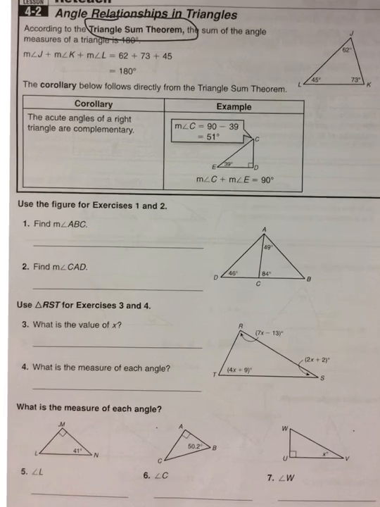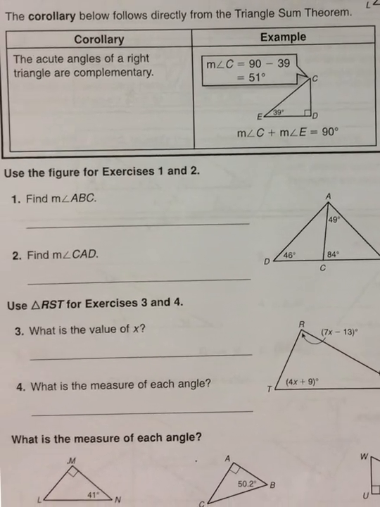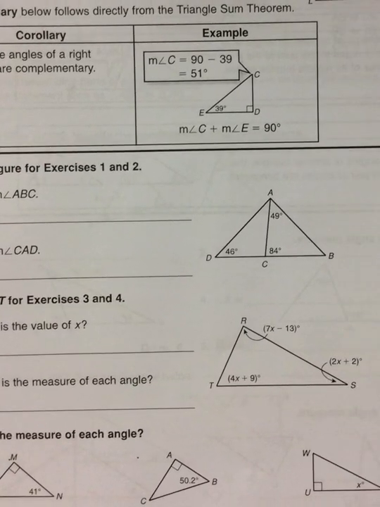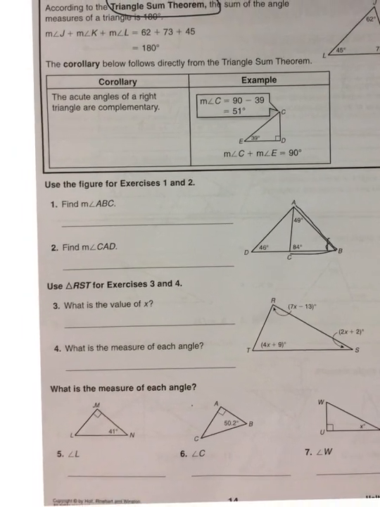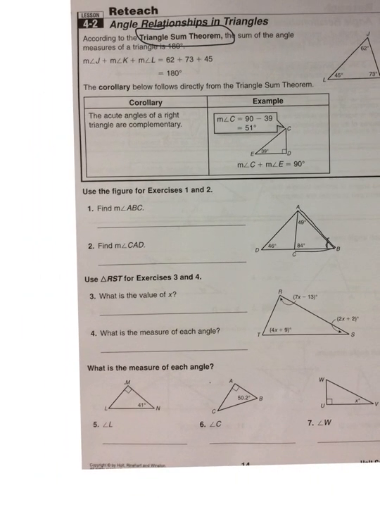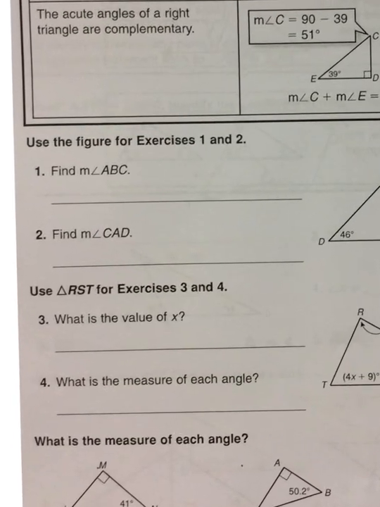They want you to find the measure of angle ABC. Angle ABC is this angle right here. You know that you have two given angles inside that triangle, 84 and 49.